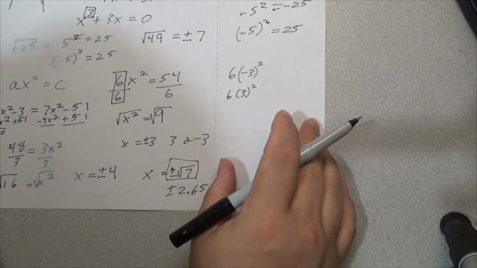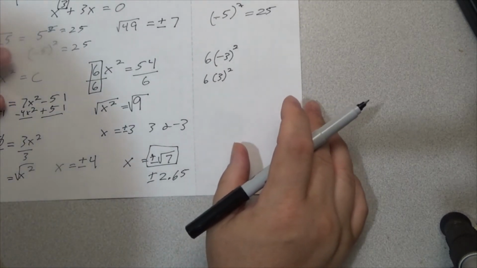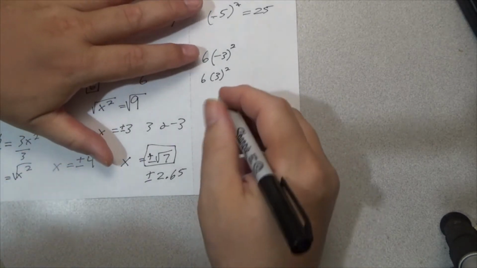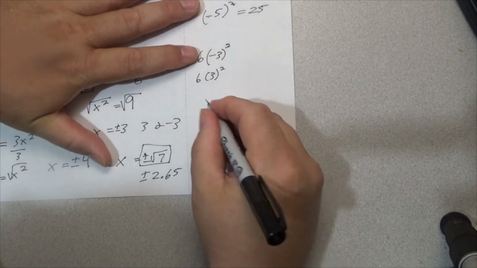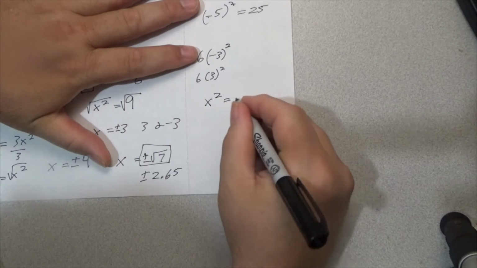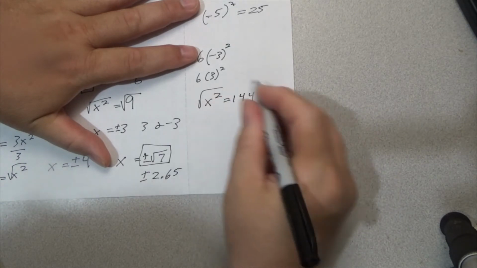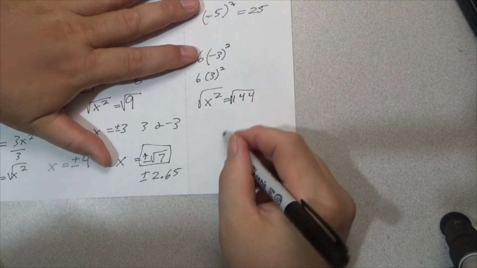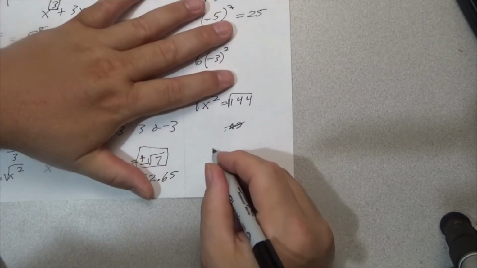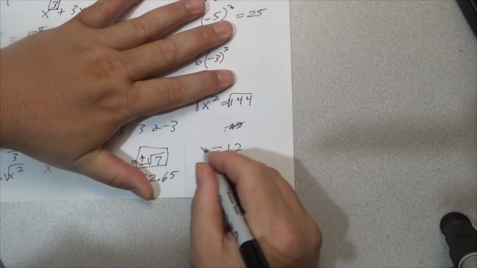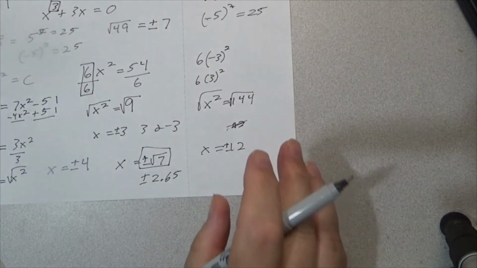Let's look at, on page 498, let's look at one of them. Let's look at number 7. So I have x squared is equal to 144. Okay, the square root of that and the square root of that. Square root of 144 is 12. That's not very neat. 12, so x is equal to plus and minus 12.